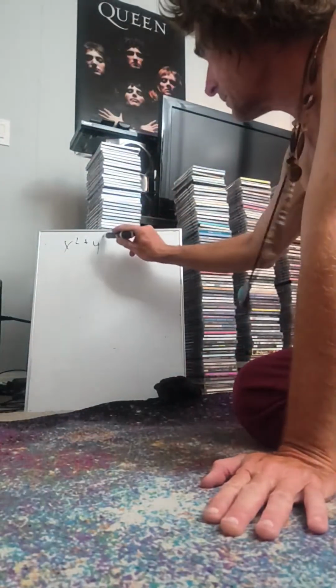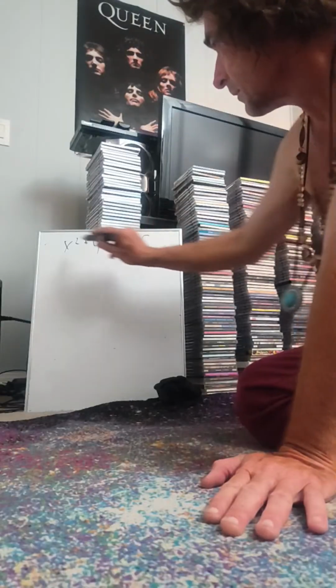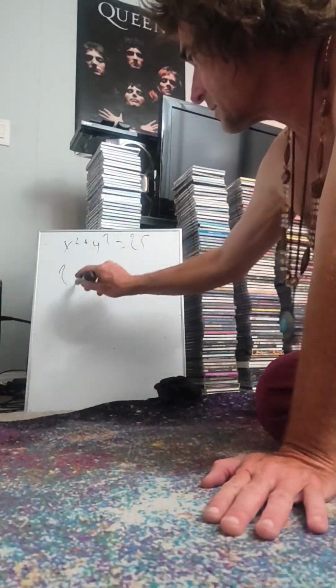So what do I do? Let's do this. I start with the original relation, not function, but relation. x squared plus y squared equals 25. I hope you guys can see this. I'm kind of in the way, aren't I? Derivative of x squared is 2x.